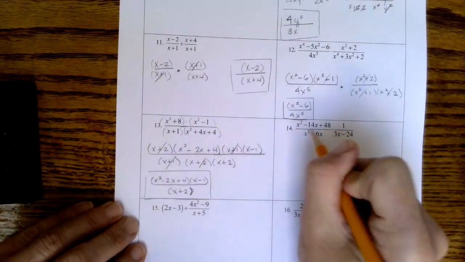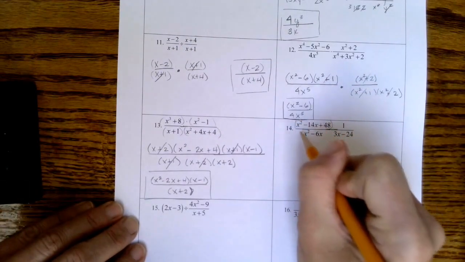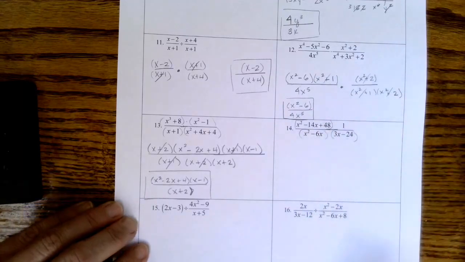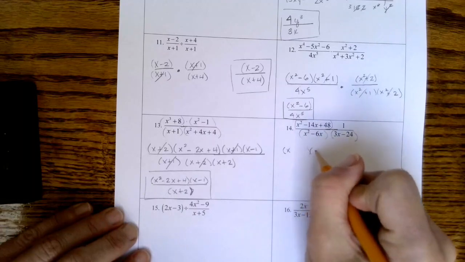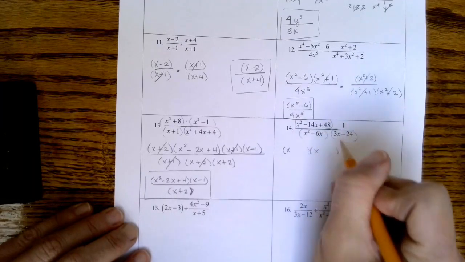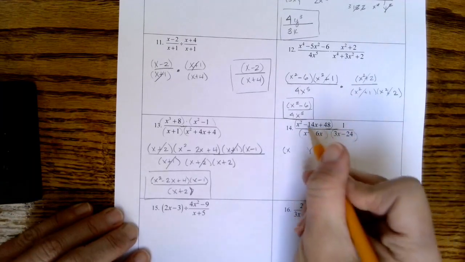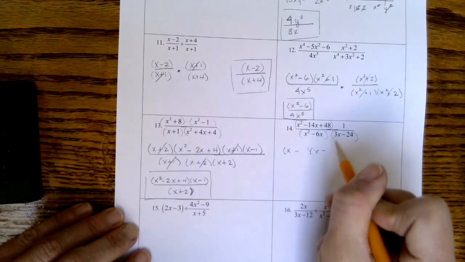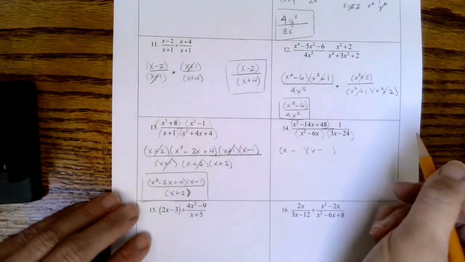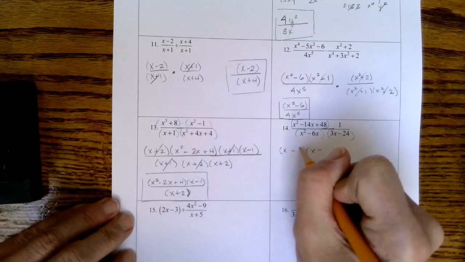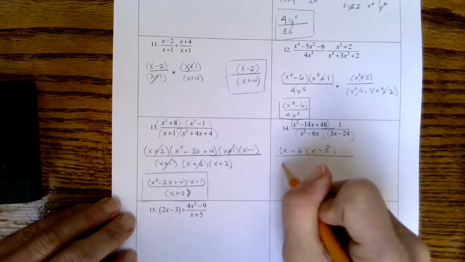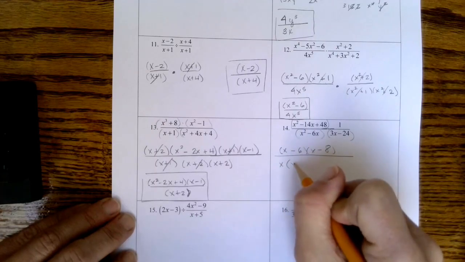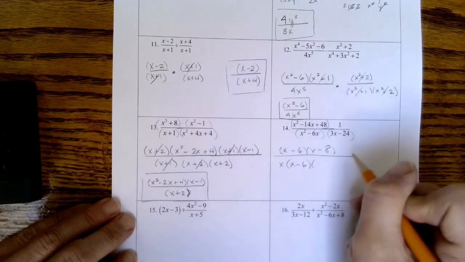All right, moving on. Go ahead and multiply, bubble wrap these. And I know that I have x and x, let's see, 48. Signs match, they're both negative. 6 times 8 is 48, so we'll go ahead and put 6 and 8 there. Down here we'll pull out an x, and we'll have x minus 6.